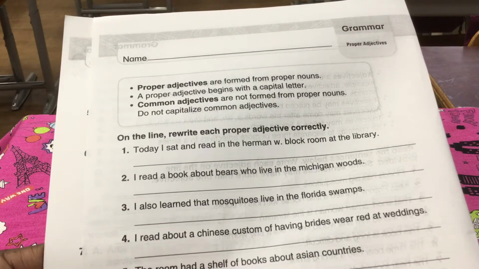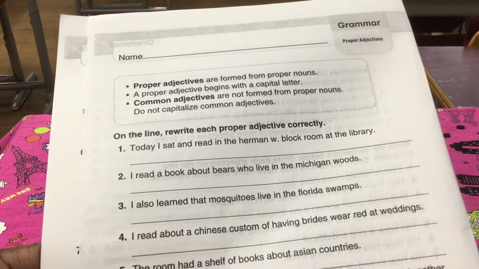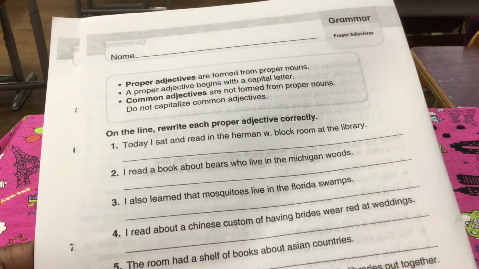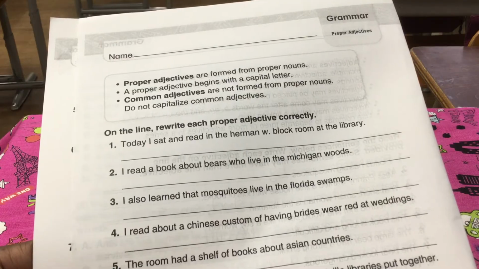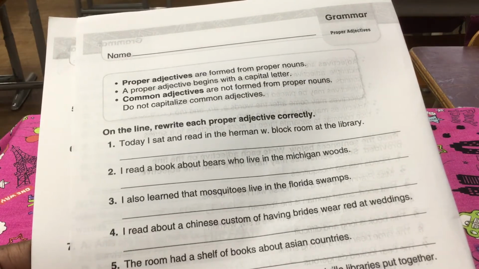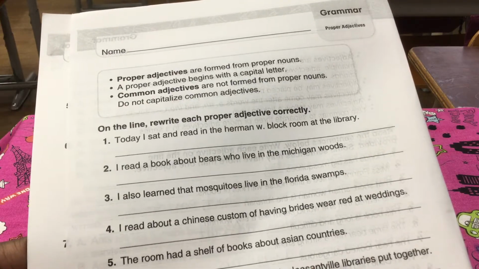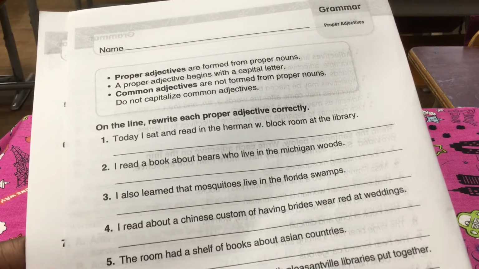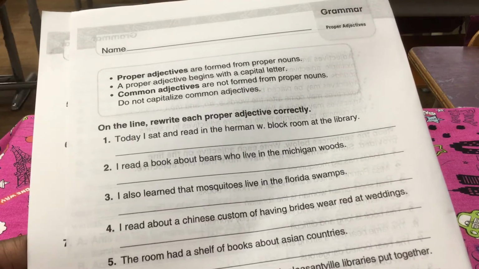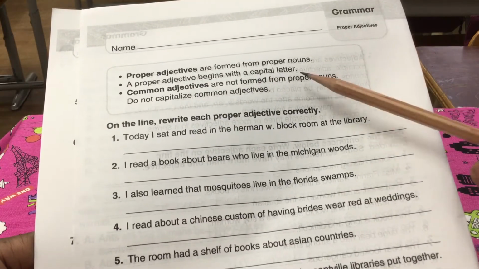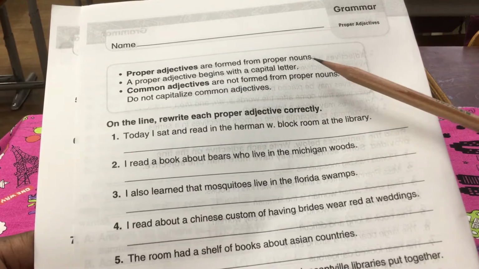Okay? So do you remember when we talked about proper nouns, we talked about the names of people, the names of places, the names of things. Okay? For example, George Waterman. George Waterman is a proper noun. It is the name of a person. We're going to learn about proper adjectives today.